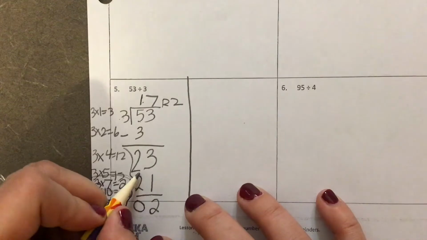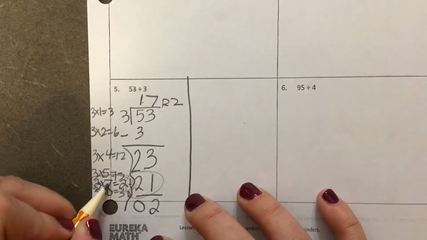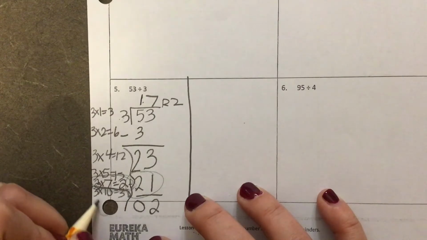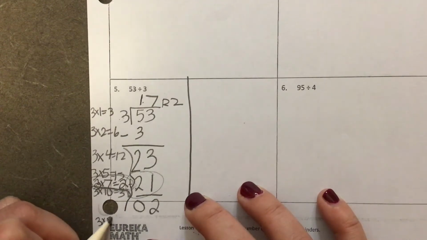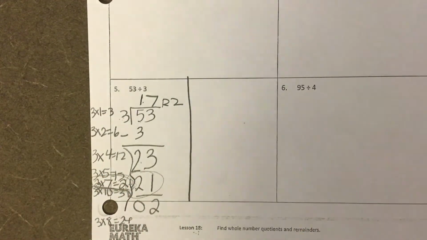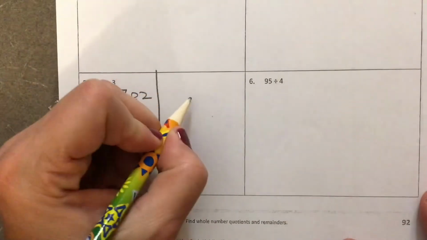All right, so I had to know that 3 times 7 was my multiplication right there. Let's see, 3 times 8 is 24. Well, that was too big, so I had to go with 7. 3 times 7. All right, come on over here.